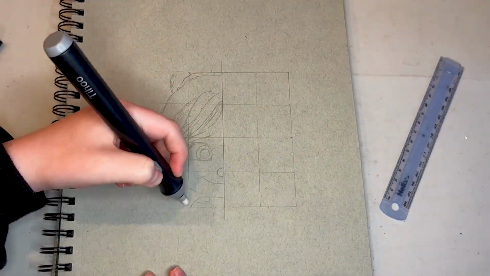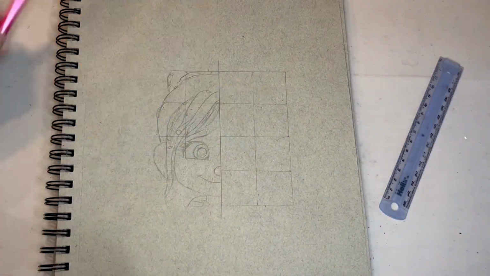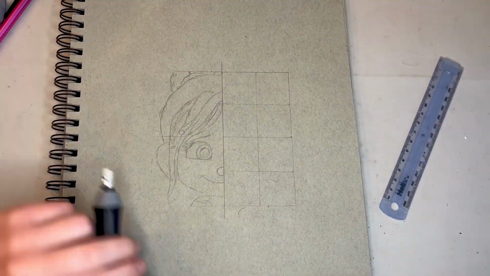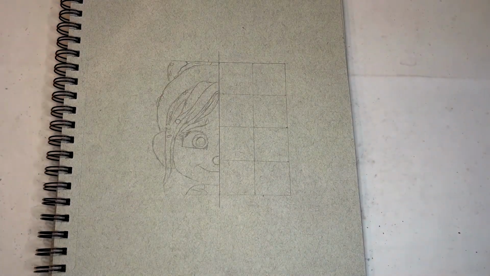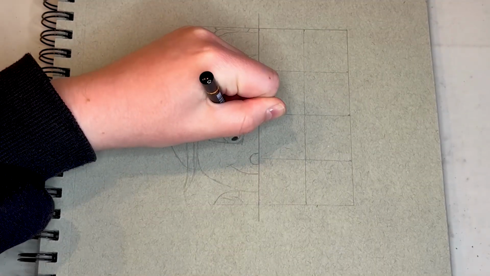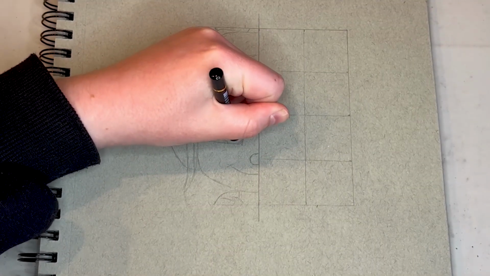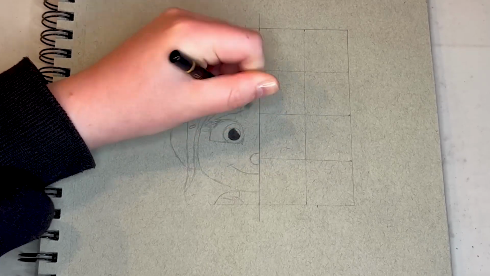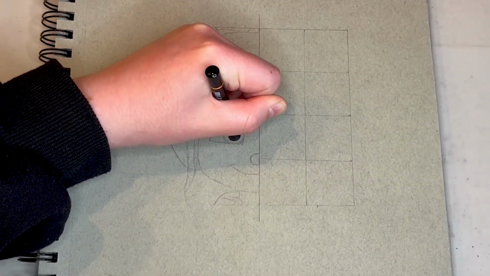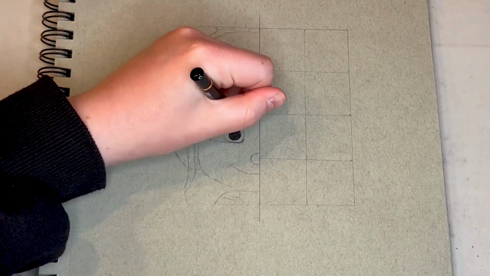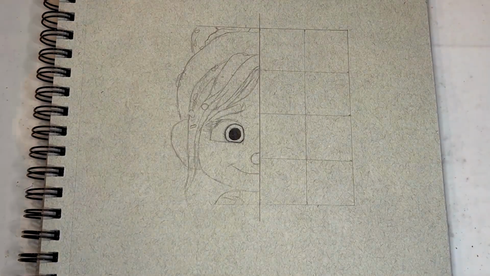Okay, so once we've done the sketch, I always start with the eyes. When I start the colouring process, I always start with the eyes of any portrait, no matter what it is. I like working from the middle outwards. So I do the eye, I start with the pupil, then I do the actual iris.